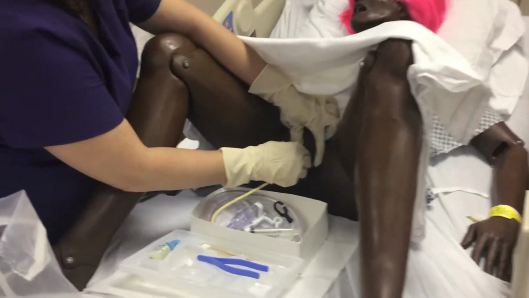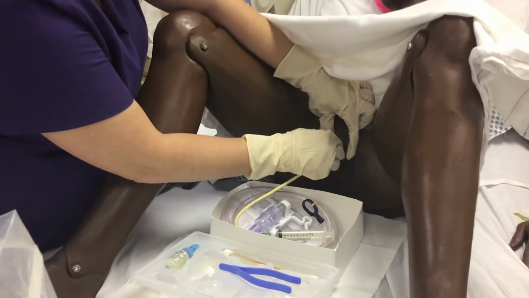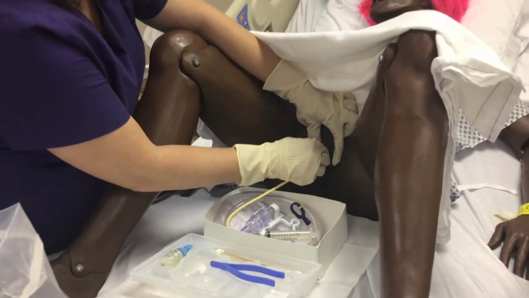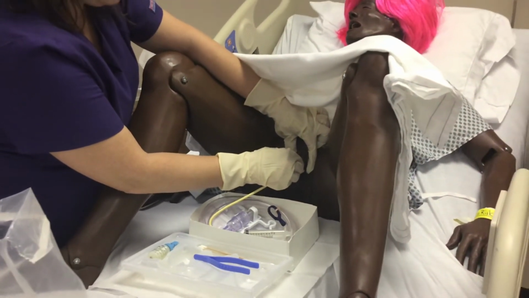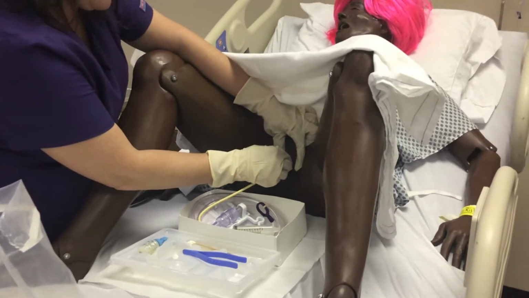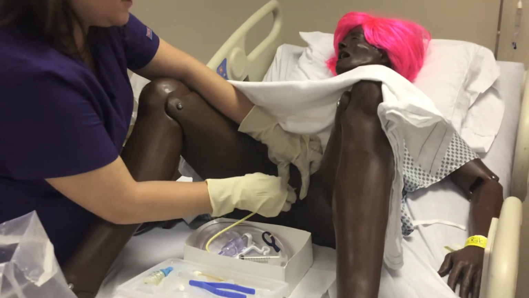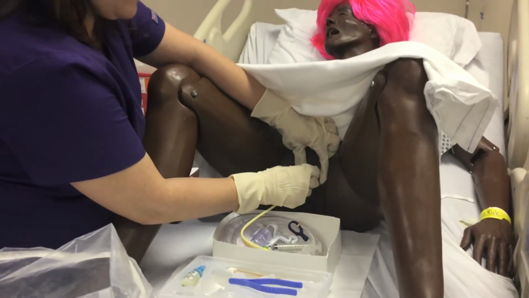And now I'm looking, and I do see there is urine in the tubing. So I am in the bladder. It is clear, and it is yellow. It's not cloudy. So now, since I've seen that urine, I'm going to push in another inch or two, okay?